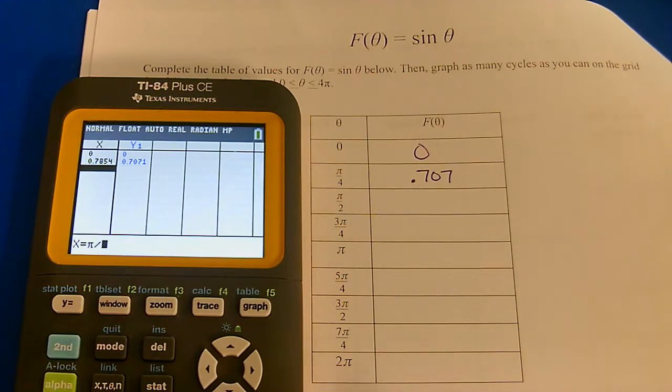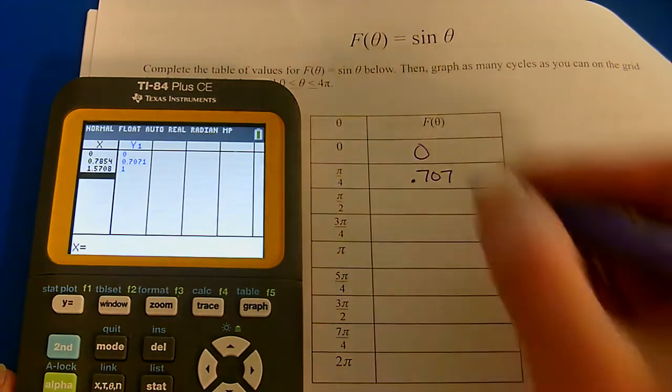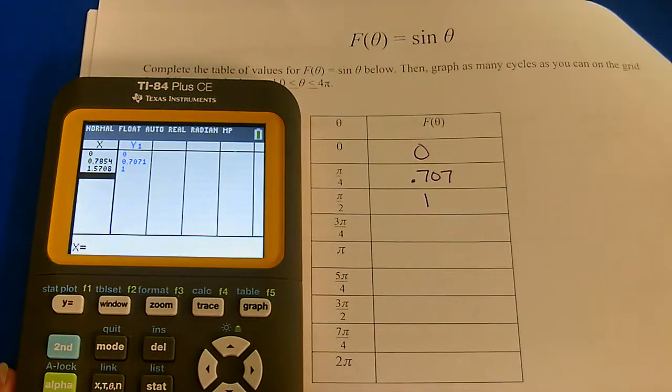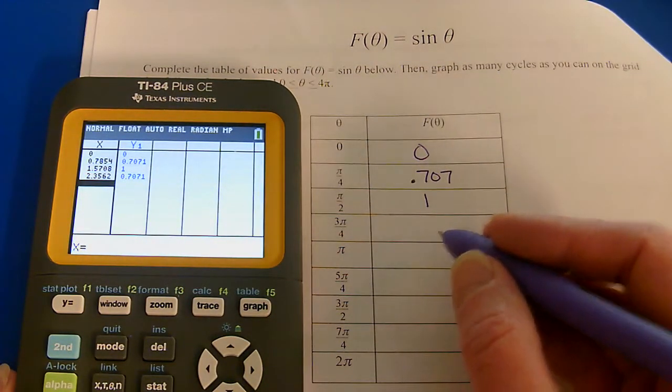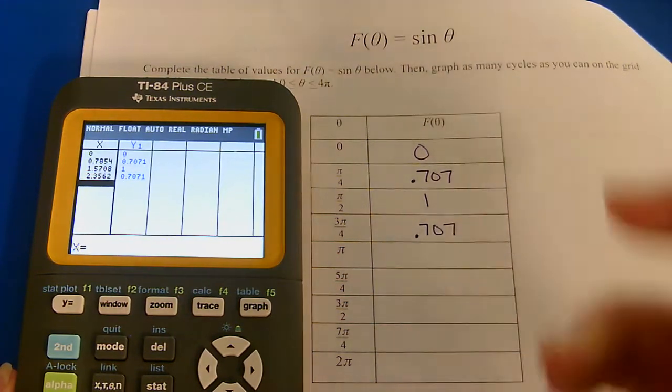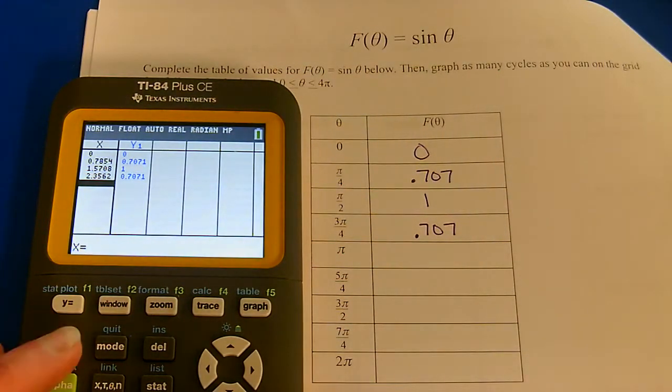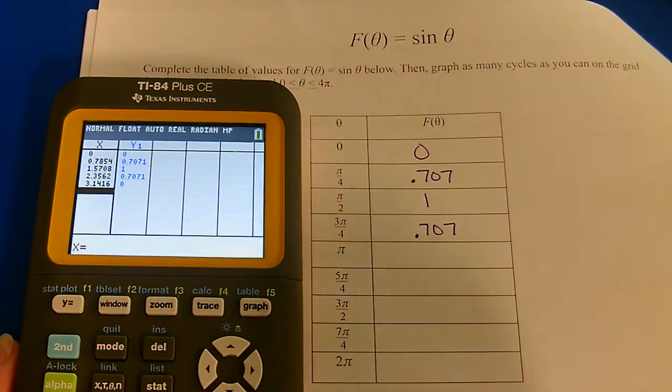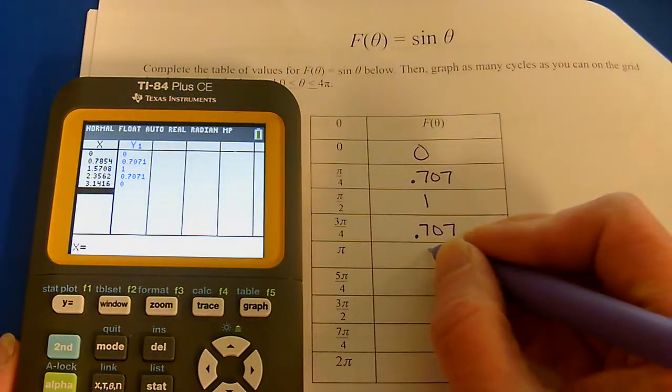All right, so the next is pi over 2. And at pi over 2, sine is 1. 3 pi over 4. Oh, it was square root of 2 over 2 as well, so that's 0.707. Now I've got pi, and the sine of pi is 0.